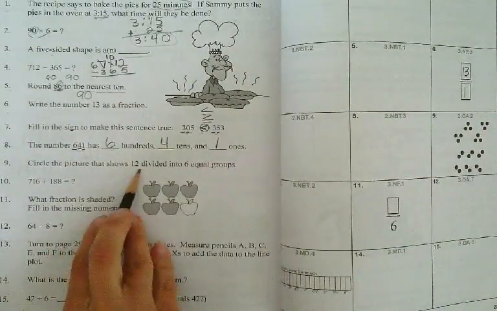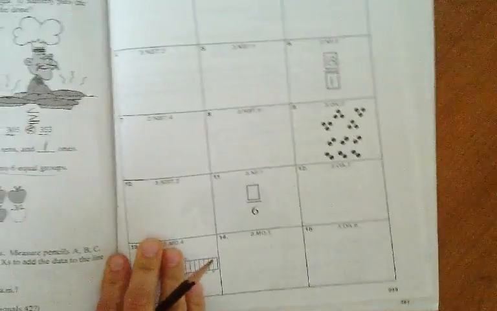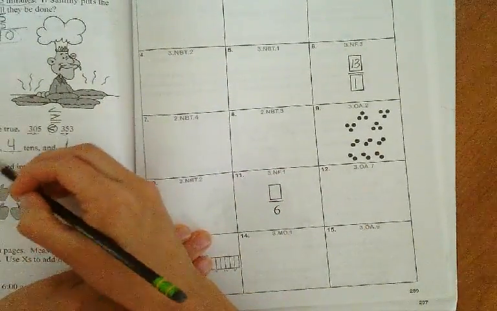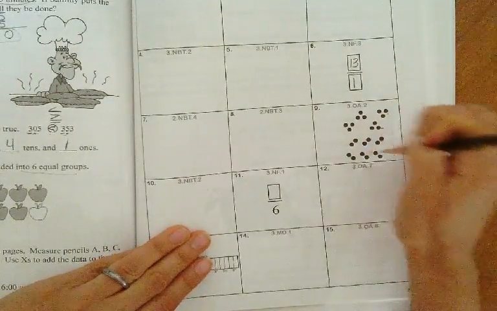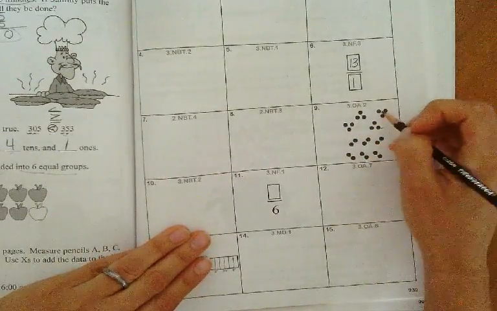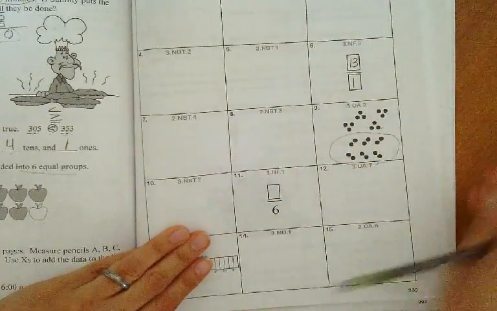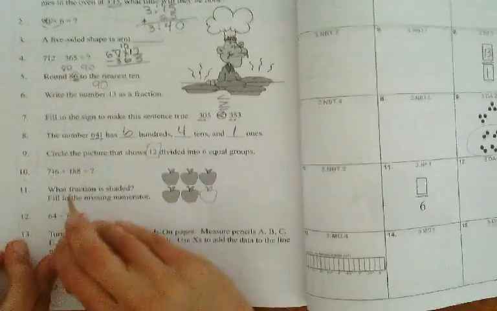9. Circle the picture that shows 12 divided into 6 equal groups. I'm going to look and see, number 9. My total is 12. So I have 3, 6, 9, 12, 2, 4, 6, 8, 10, 12. Okay, 6 equal groups. 1, 2, 3, 4. Oh, this doesn't have 6 equal groups. It has 4 groups. This one has equal groups of 6.